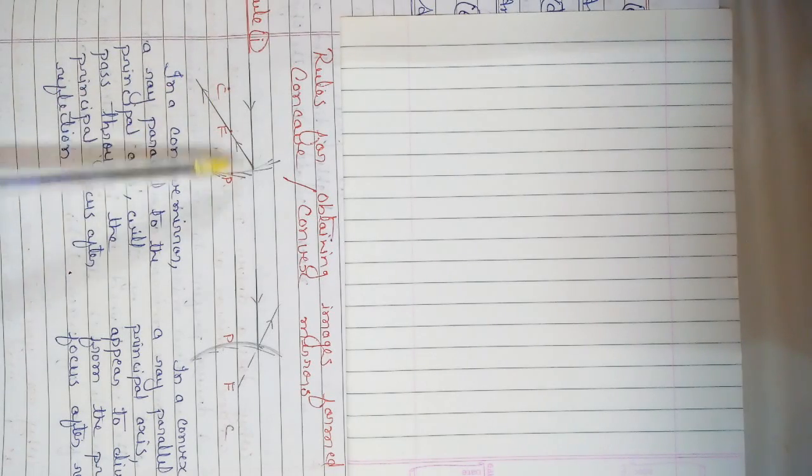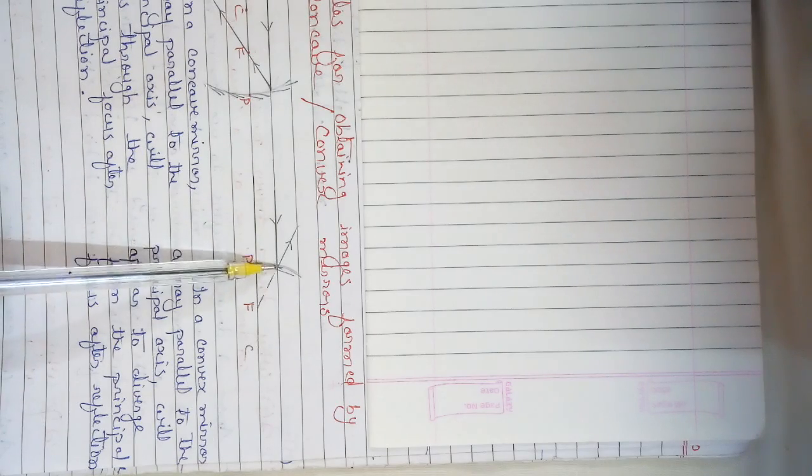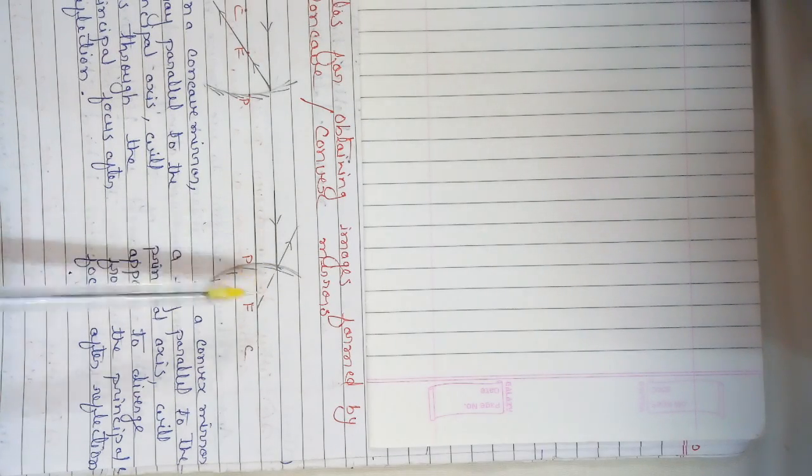Students, in today's revision we are going to see the rules for obtaining images formed by spherical mirrors. The first rule is, in a concave mirror, a ray parallel to the principal axis will pass through its principal focus after reflection. And in case of a convex mirror, a ray parallel to the principal axis will appear to diverge from its principal focus after reflection.